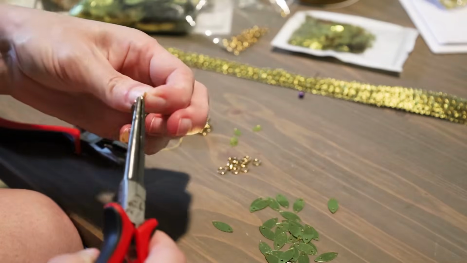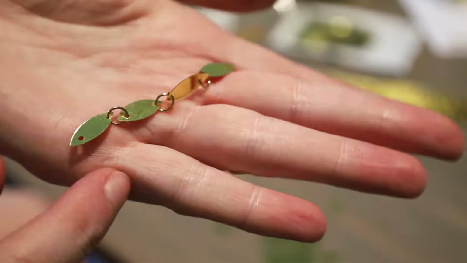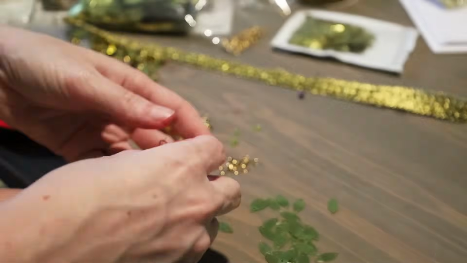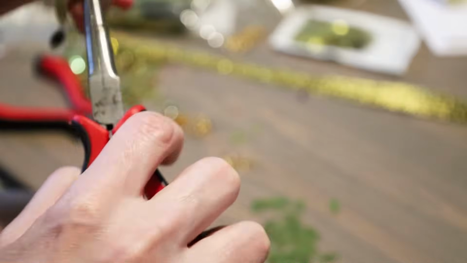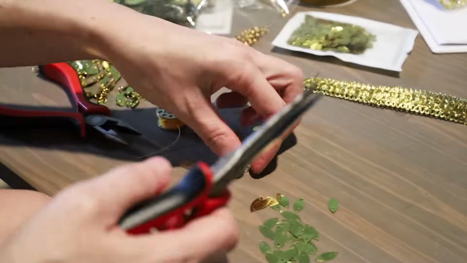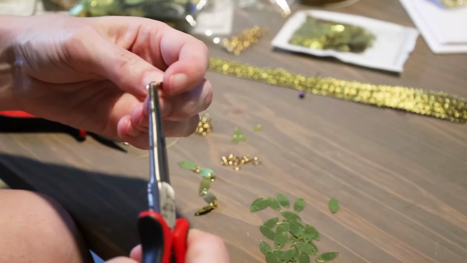And then I am using my little pliers here to attach all of these sequins in little rows. Now these sequins are very thin, so the jump rings want to come off of them. What I'm doing to combat that is I'm overlapping the edges of the jump rings plenty.